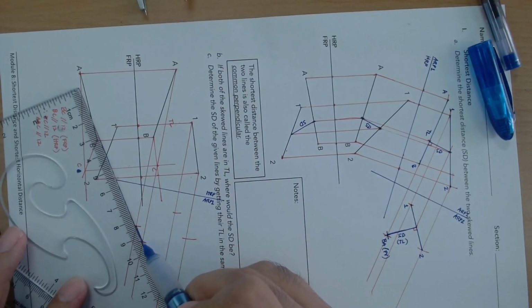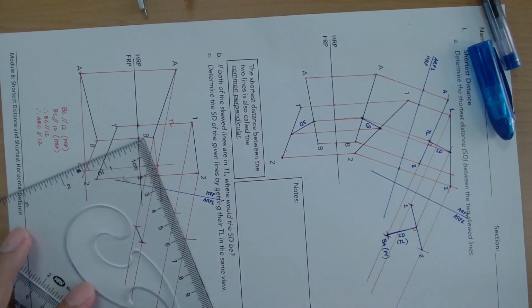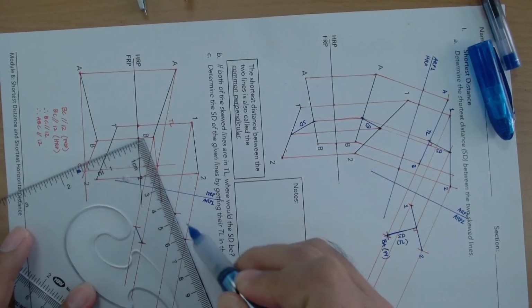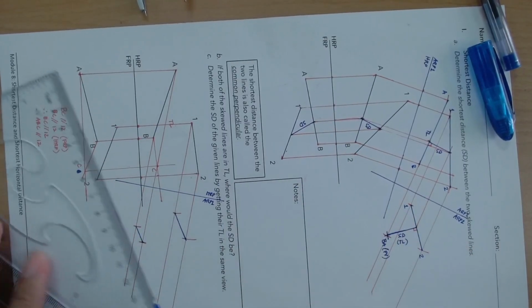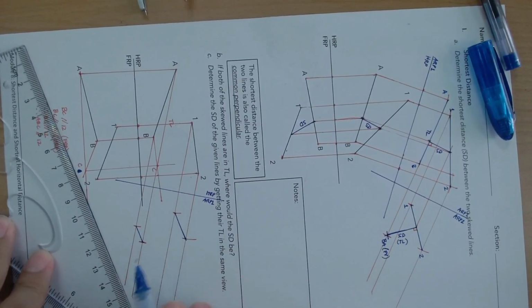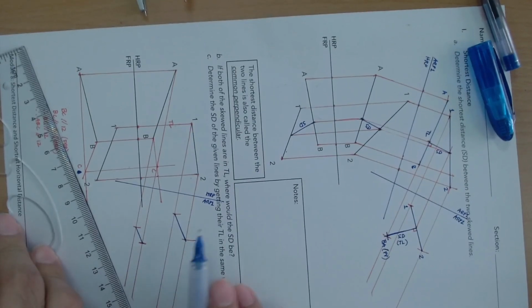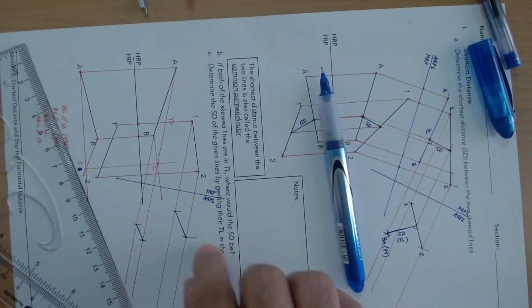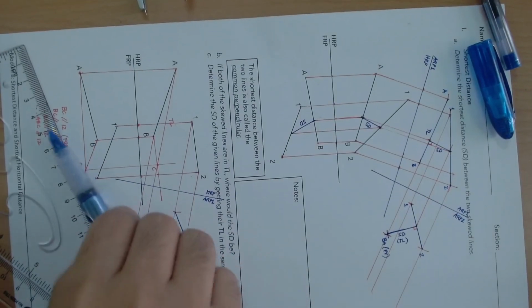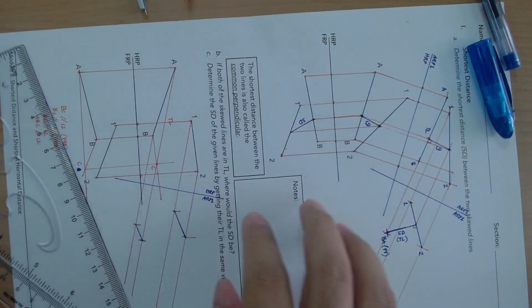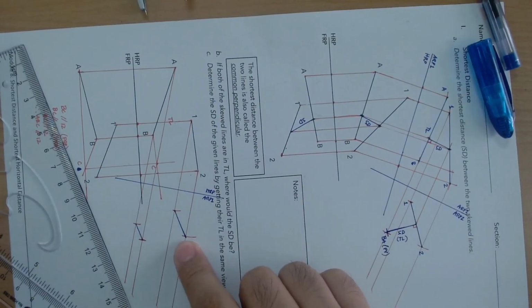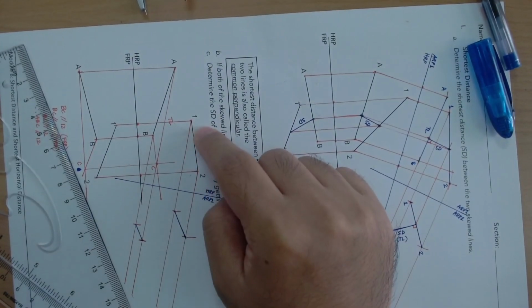But if you notice, if you did it correctly, the lines that you have created should be shown as parallel lines. Okay, so why is it shown as parallel lines? Because again, we made it so that ABC is truly parallel to line 1, 2.